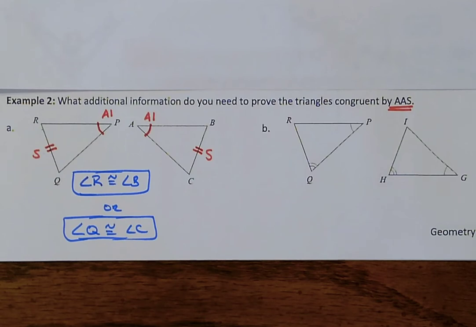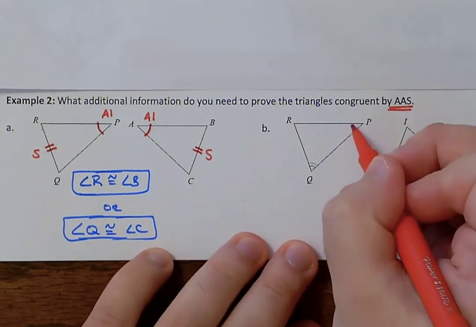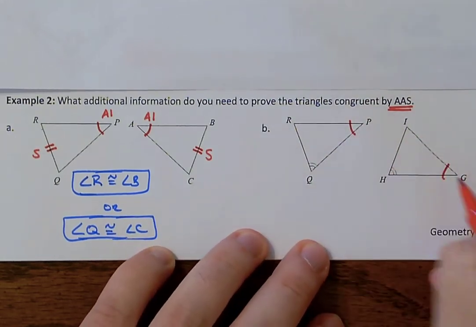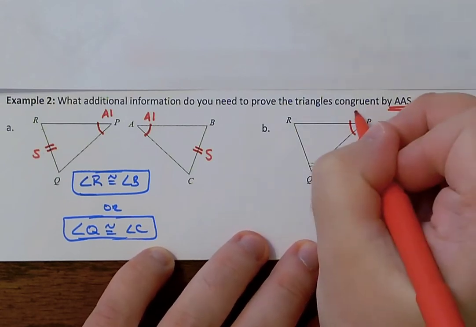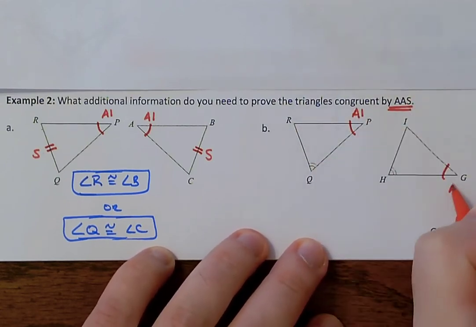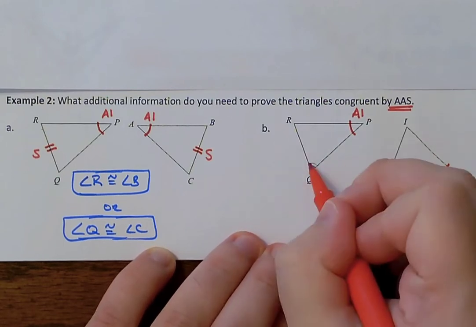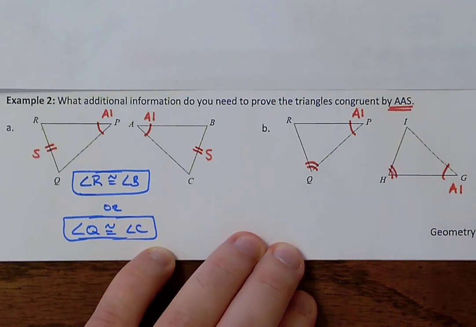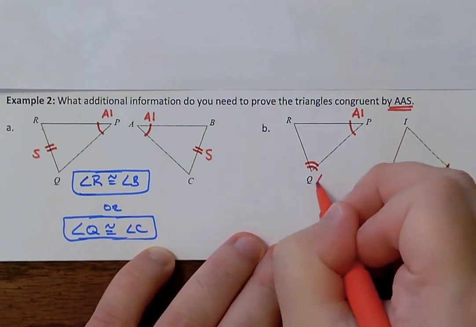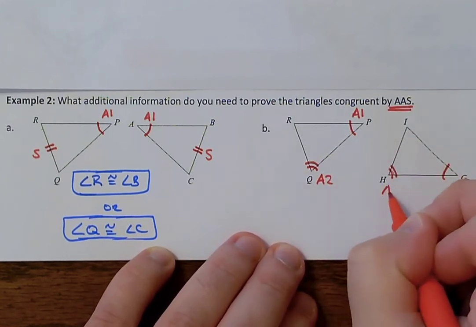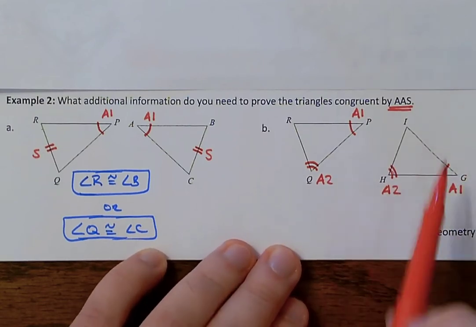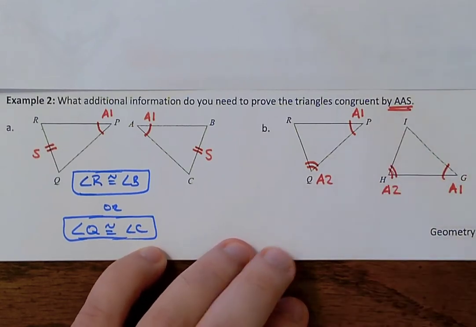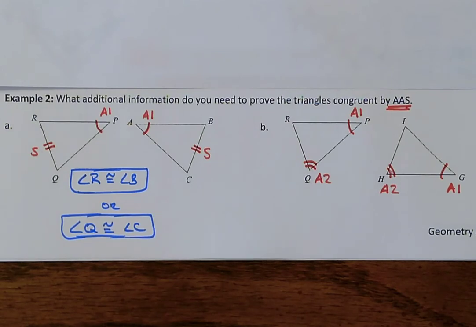Okay, so with that said, let's take a look at part B. They tell me that angle P is congruent to angle G. So I have my angle 1. And then I know that angle Q is congruent to angle H, because they told me. So I have my angle 2. So I already have my two angles, so I need my additional side. The key is that it needs to be a non-included side.